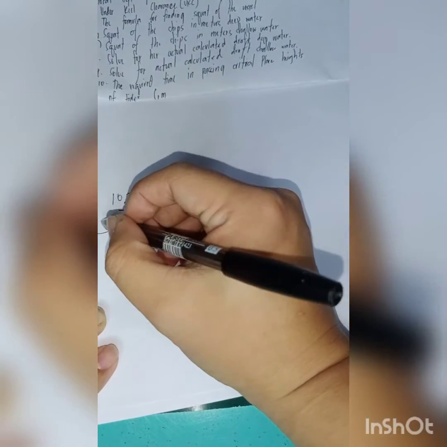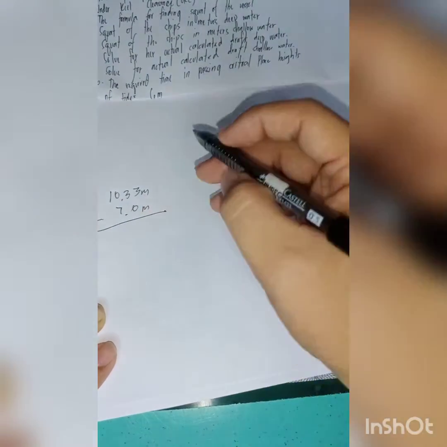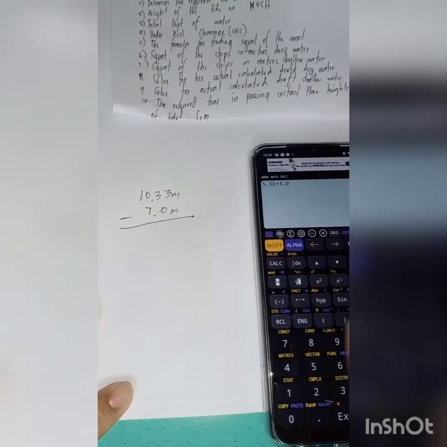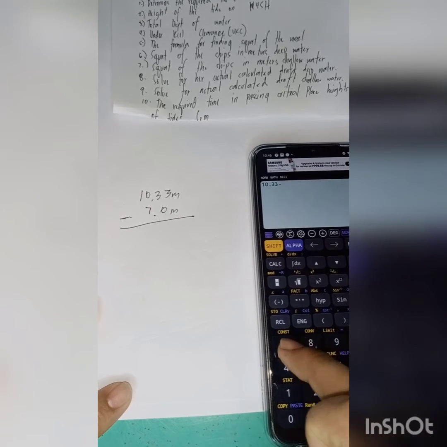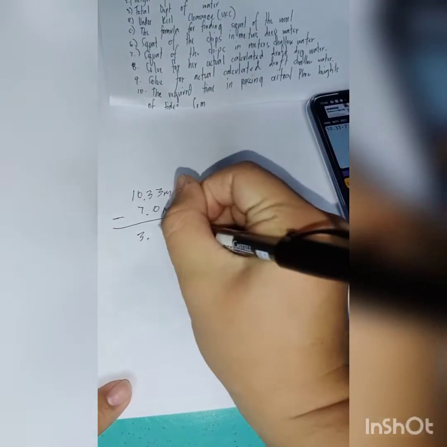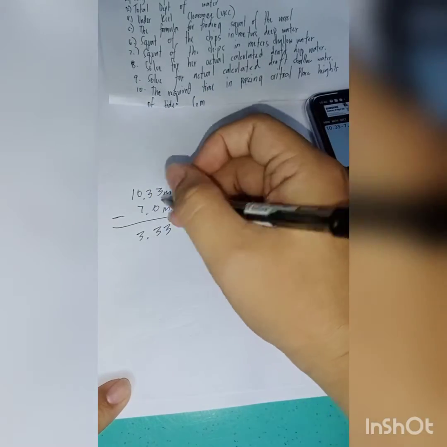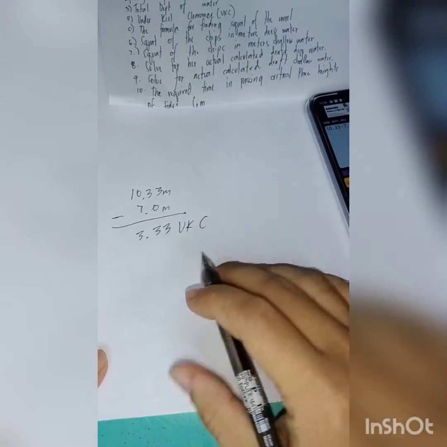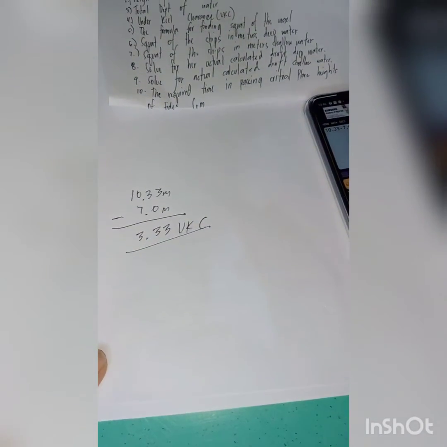So under keel clearance: 10.33 minus 7.0, which the answer is 3.33. That's our under keel clearance, 3.33.